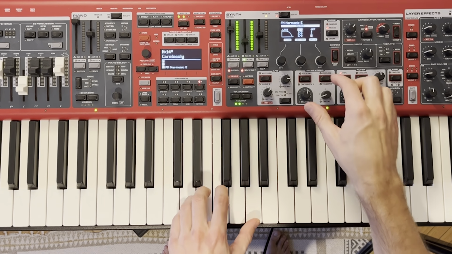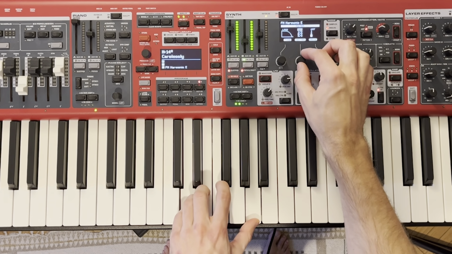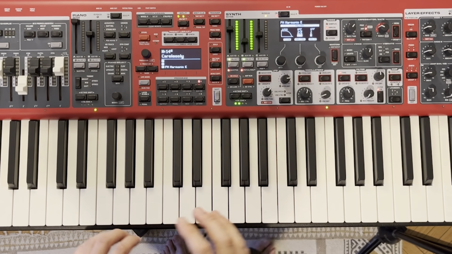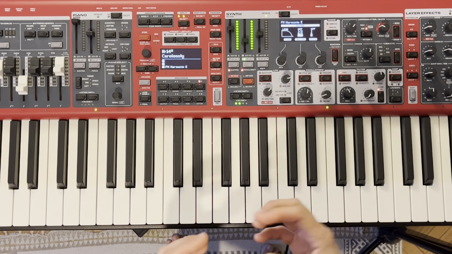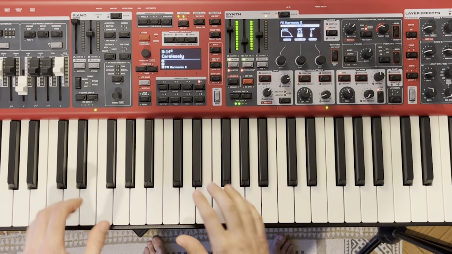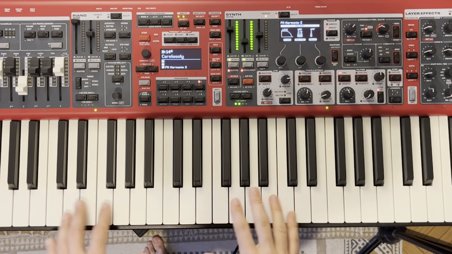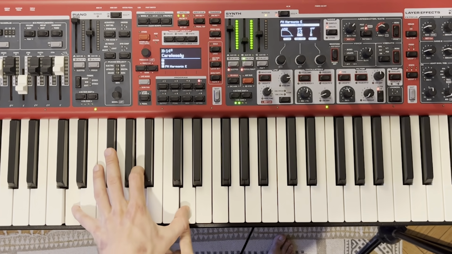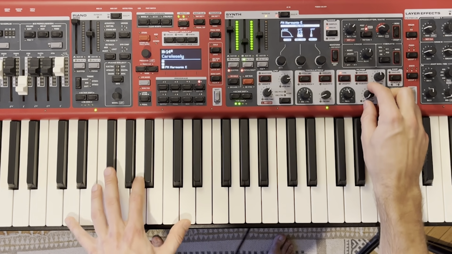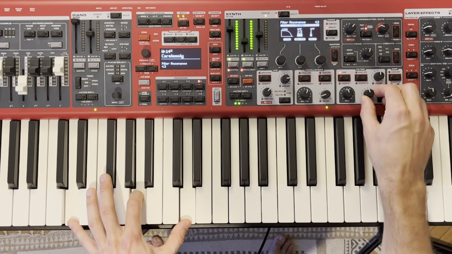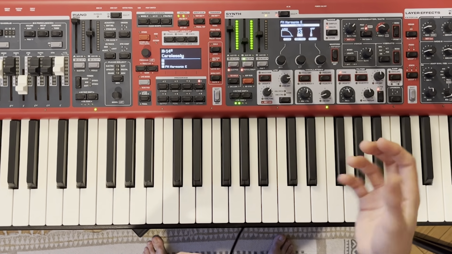Probably play around with the keyboard tracking. Hear a slight difference there, but what that's going to mean is that the higher up the keyboard we go, we're just going to get a little extra filter kicking in, and that's just going to keep it a little more even across the territory. So drive and keyboard tracking all the way up, and maybe we can boost some resonance. Yeah, it's kind of nice. It gives it just a little bit of harmonic coloration there.